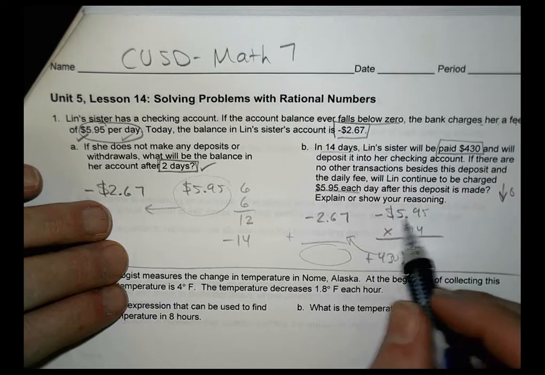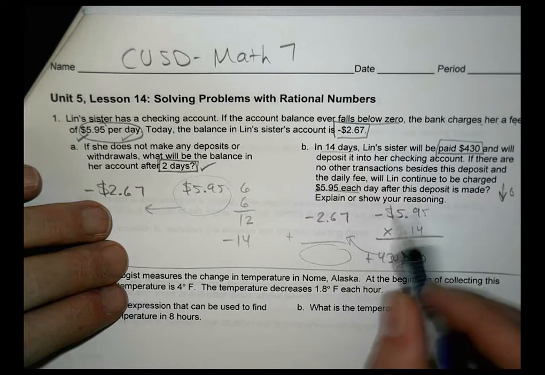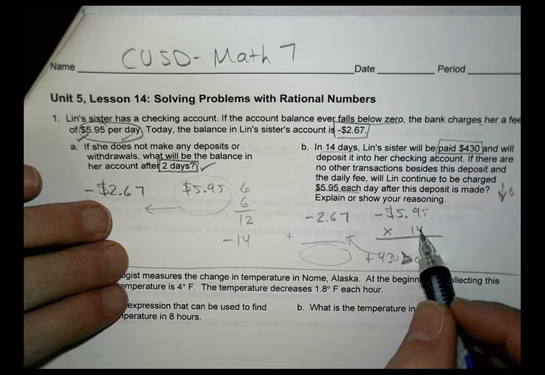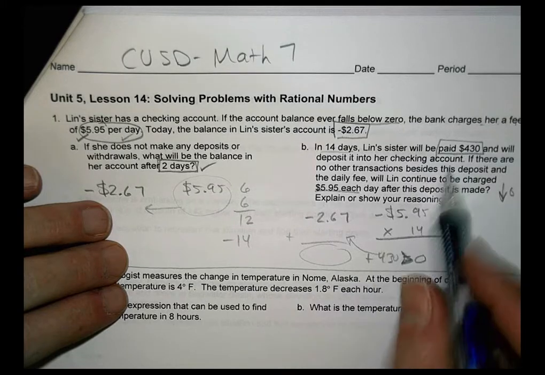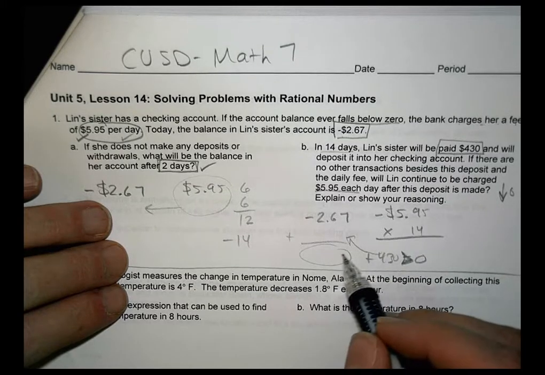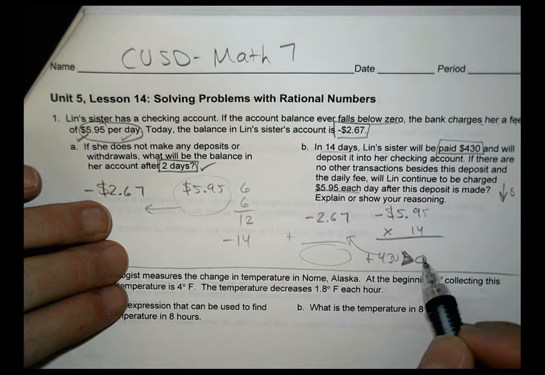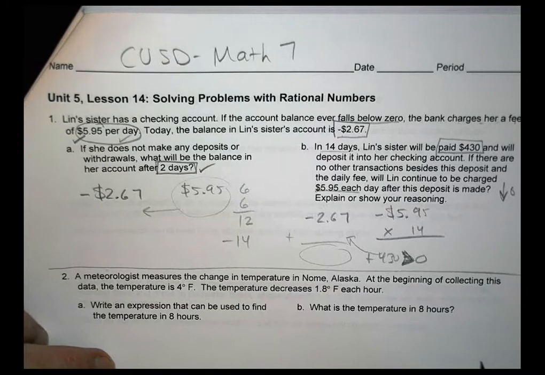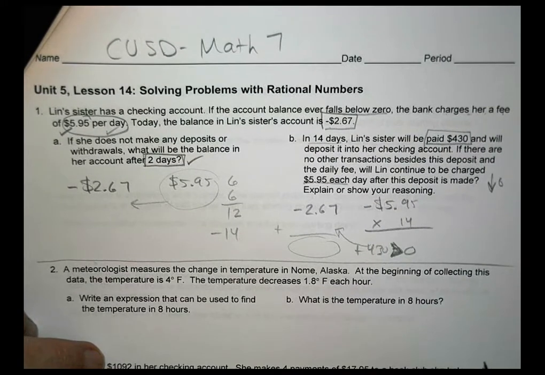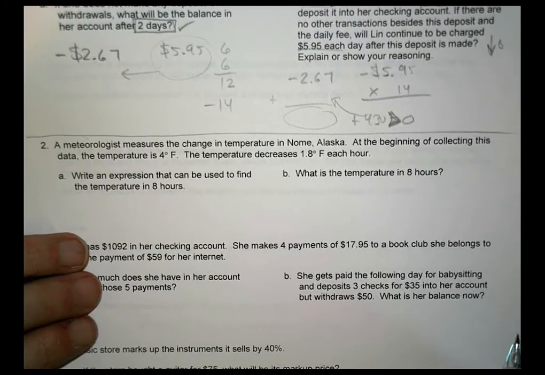Okay, so again, she's starting there, she's going to lose about $6 for 14 days in a row. Whatever that is becomes her new balance. And then if she puts a deposit of 430 in, does the new balance plus the 430 give her a net balance that's greater than zero? And that's what you're trying to figure out there. Hope that makes sense a little bit. If not, read it again, maybe play back the video and listen again and see if it makes sense a second time. We'll move on to number 2.